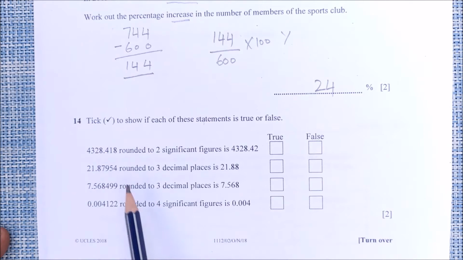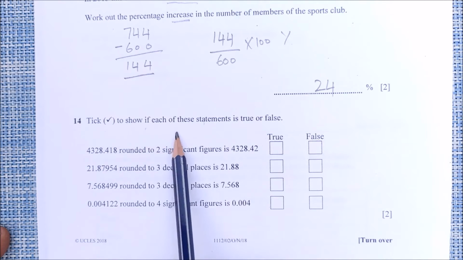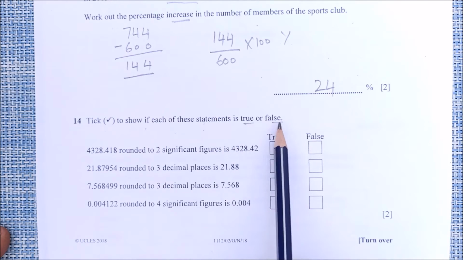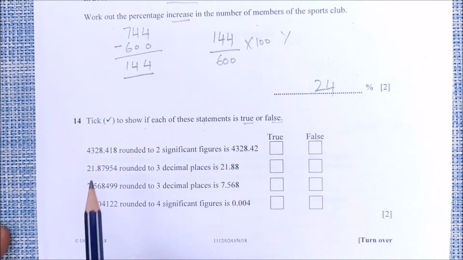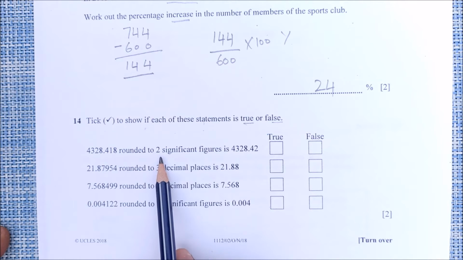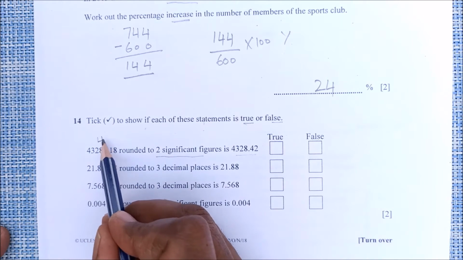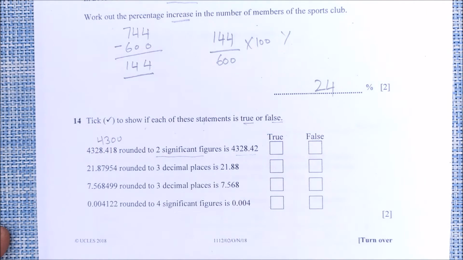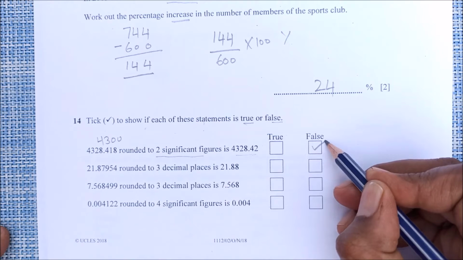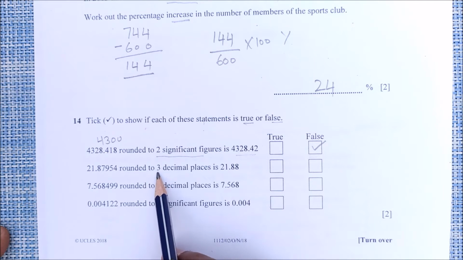Question 14. Tick to show if each of these statements is true or false. We need to tick one of them. This number rounded to two significant figures is this much. This is not two significant figures, it should be this. So this is false.